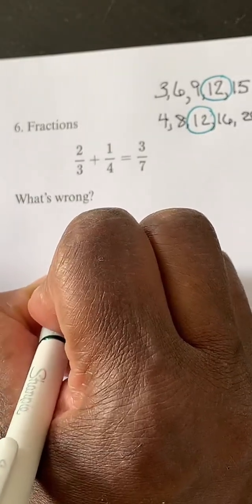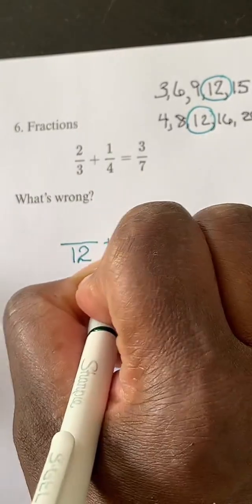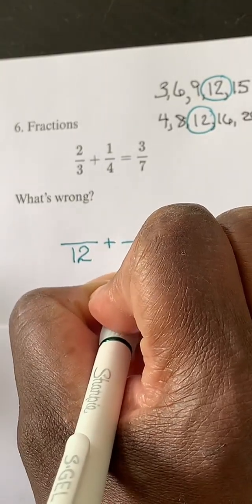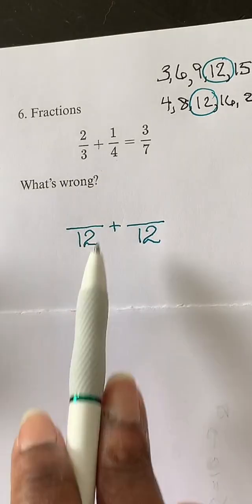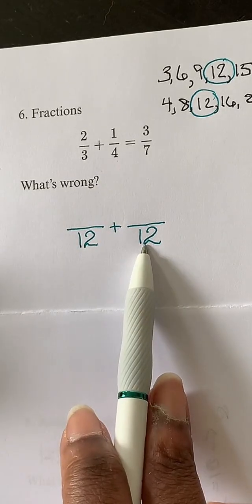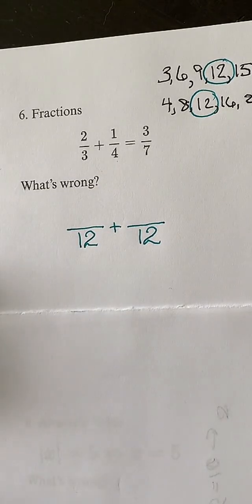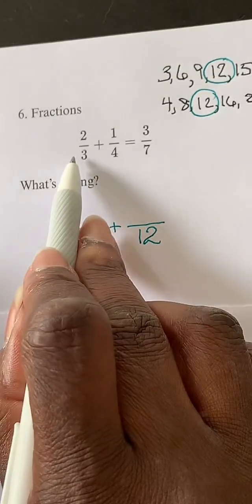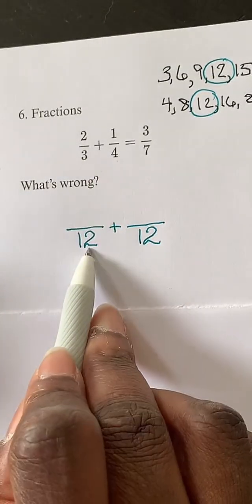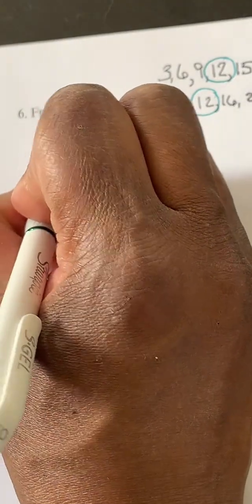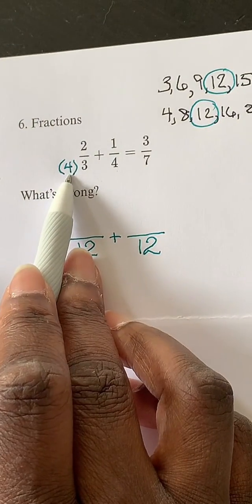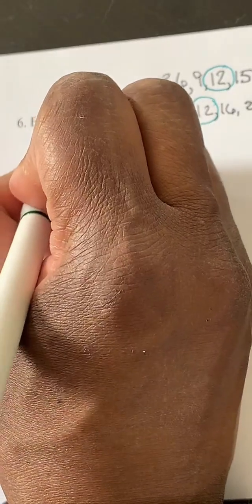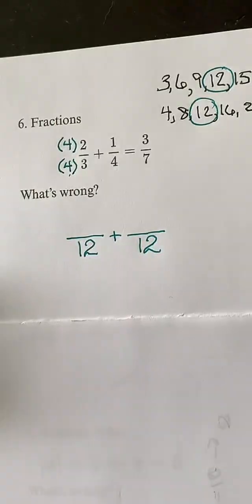So we have a 12 here, and we have a 12 here. In order for you to make your unlike denominators into this common denominator of 12, we have to do multiplication. So what times 3 will give me 12? That will be our 4. Whatever you multiply in the denominator, I also have to multiply in its numerator.